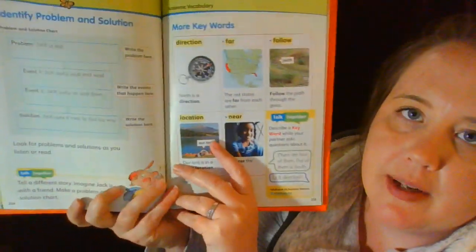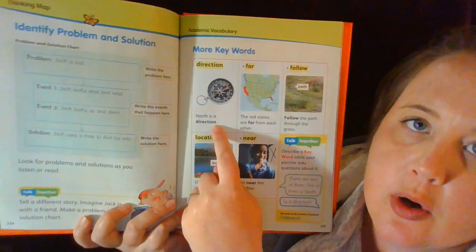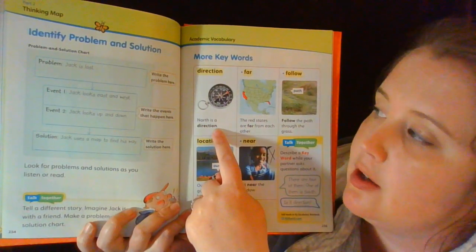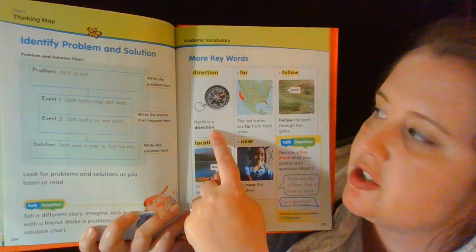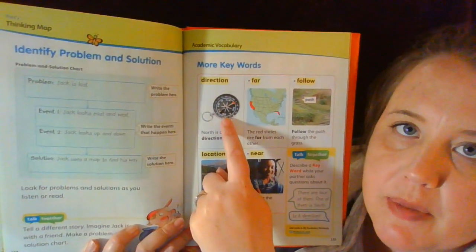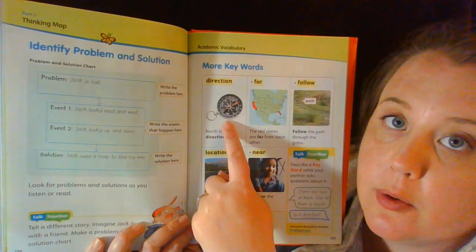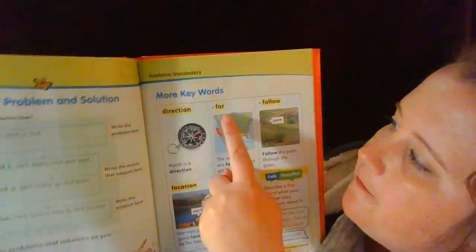Some more vocabulary words we have are direction. North is a direction. So is east, so is west, and so is south. All of those are directions. This is a compass. It's a tool that tells you which way you're going, if you're going north or east or west or south.